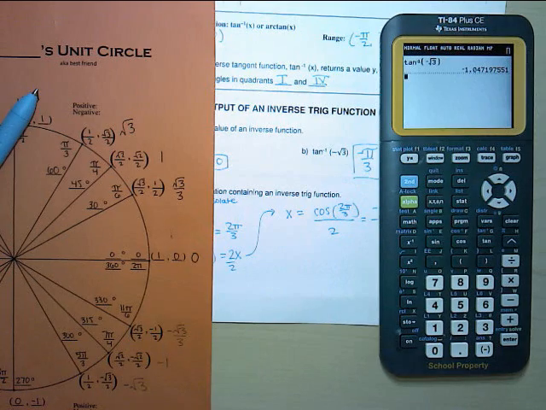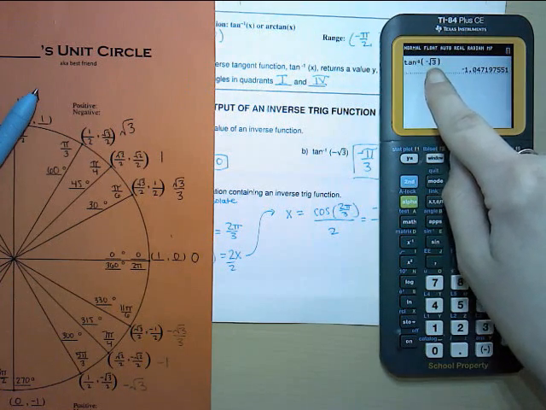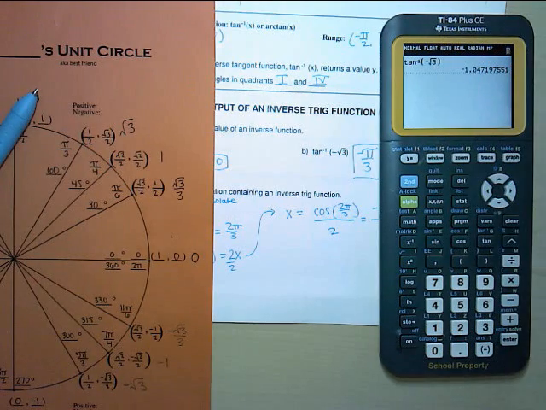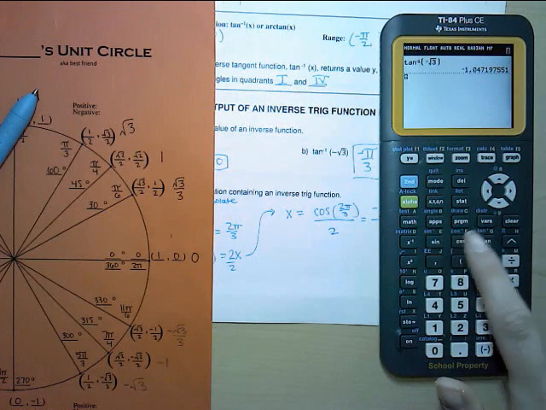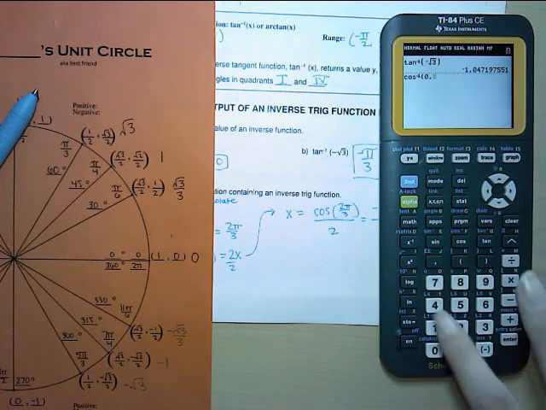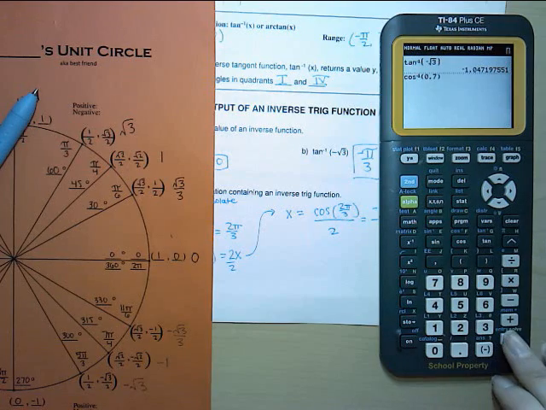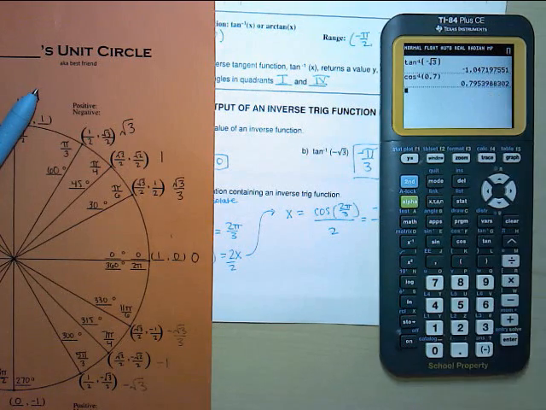So I put a couple in the homework where it's not a number that we have on the unit circle. So like, what if I asked you inverse cosine of 0.7? You could just type that into the calculator, get an answer, and round it.